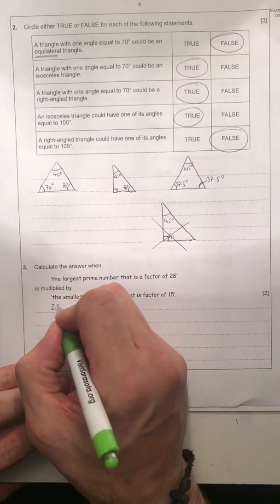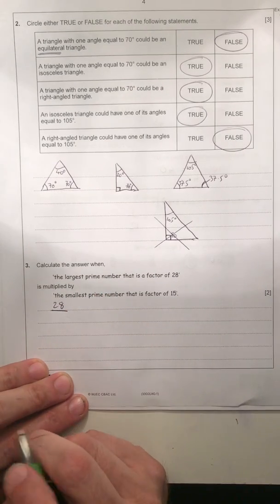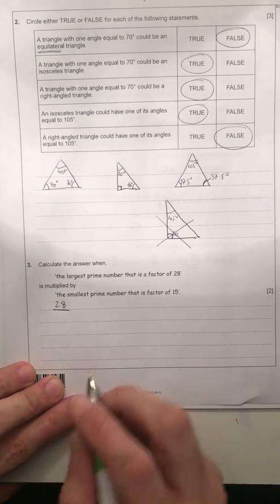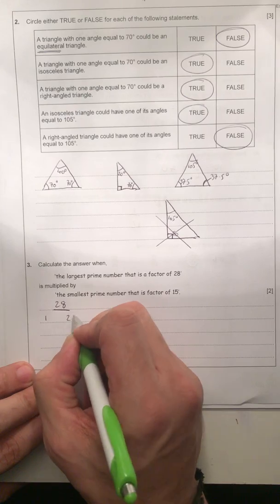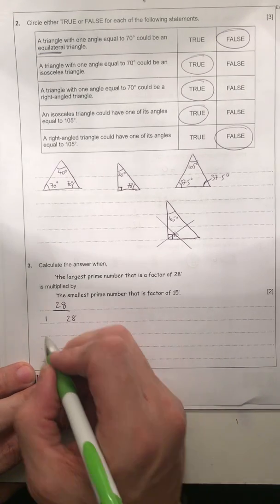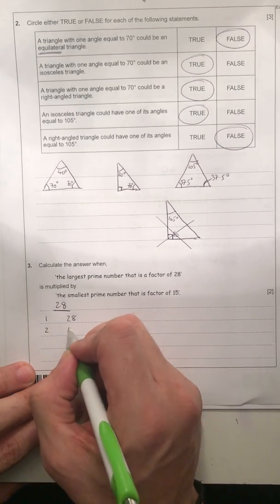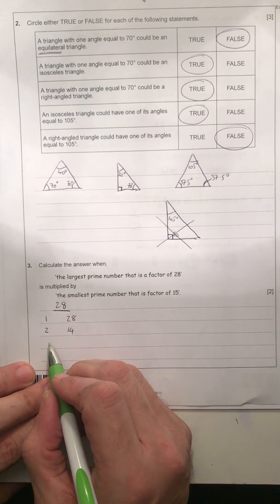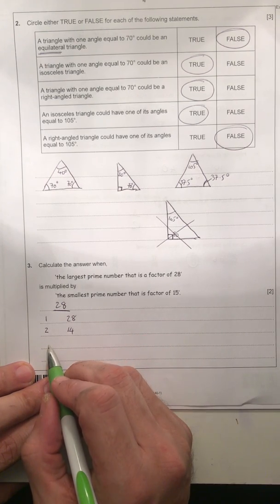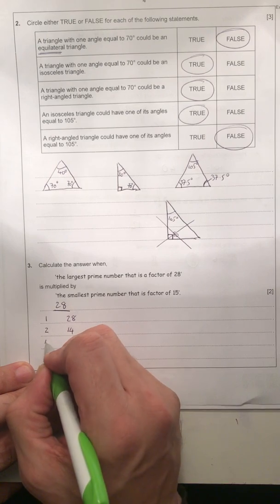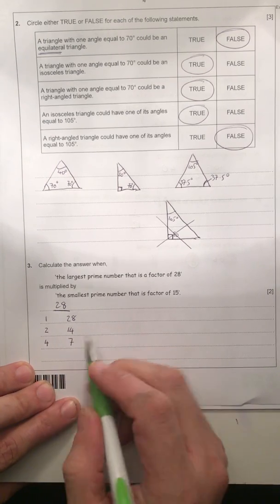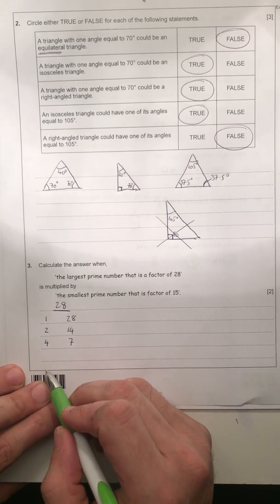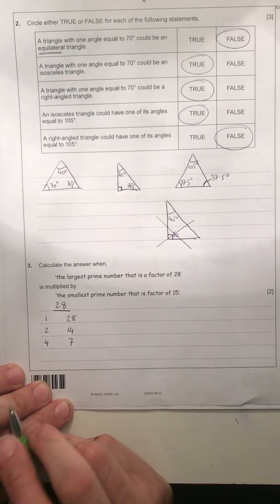So 28, they come in pairs, and if we go through them in order, you're less likely to miss any out. So you start with 1 in itself. 1 times 28 makes 28. Does 2 go into 28? Yes, 14 times. Does 3? No, I can't multiply 3 by anything to make 28. 4, yes, I can do 4 times 7. 5, no. 6, no. 7, yes, but then that's a repeat, so I can stop there.